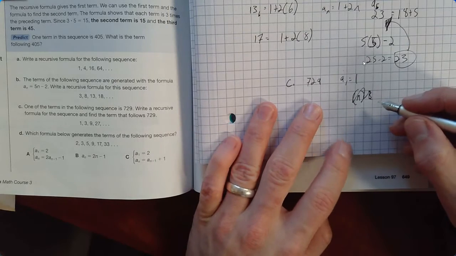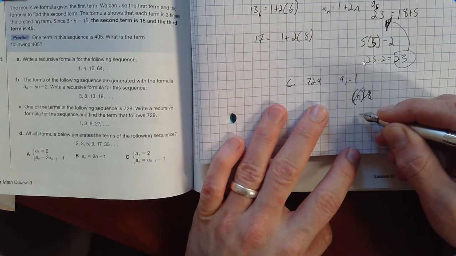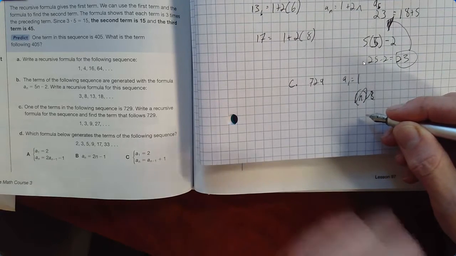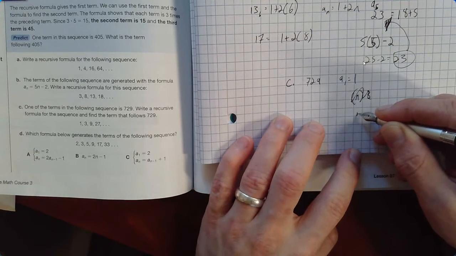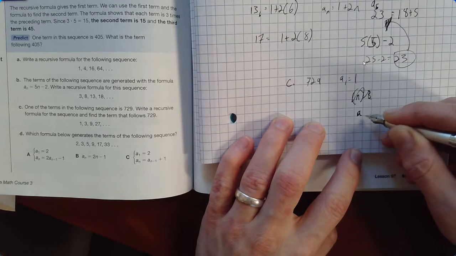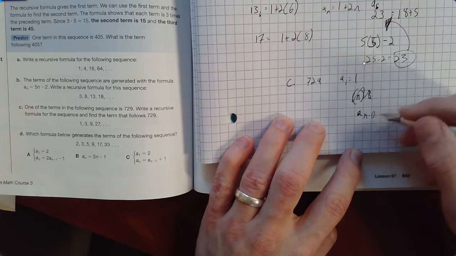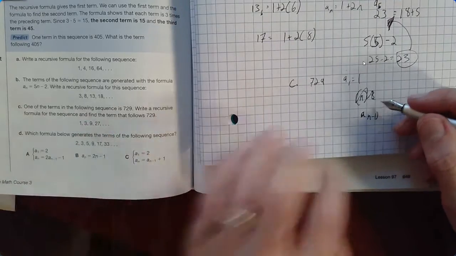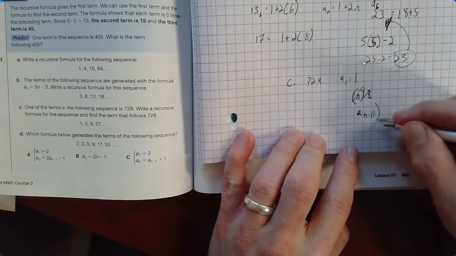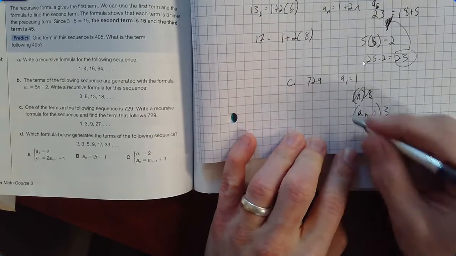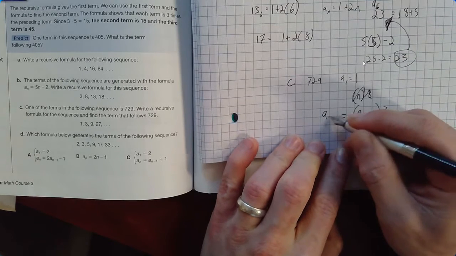In any case, what we'll do is a(n-1), whatever the previous term was, so 9 times 3. So whatever the previous term was, multiply that by 3, and that's going to give us our a of n.